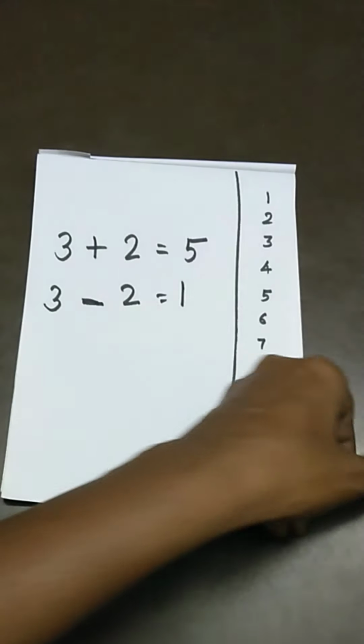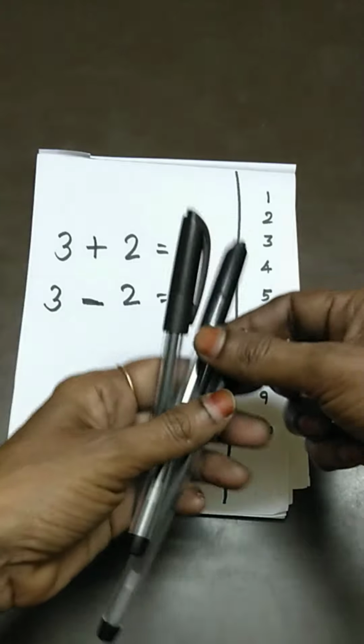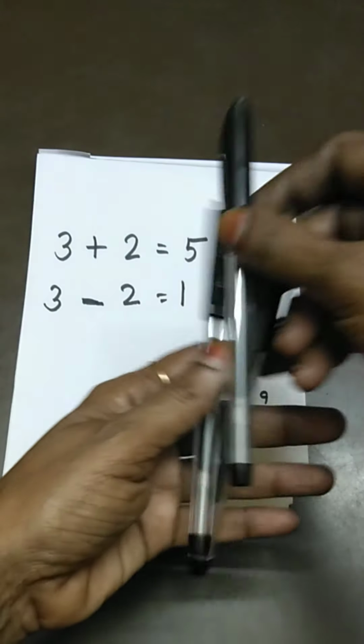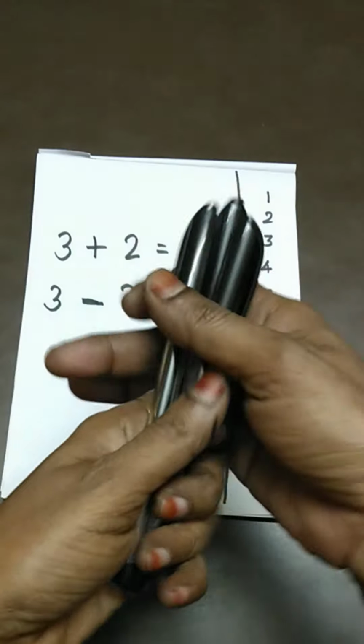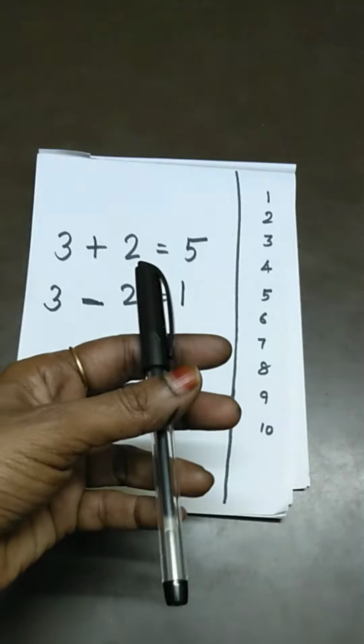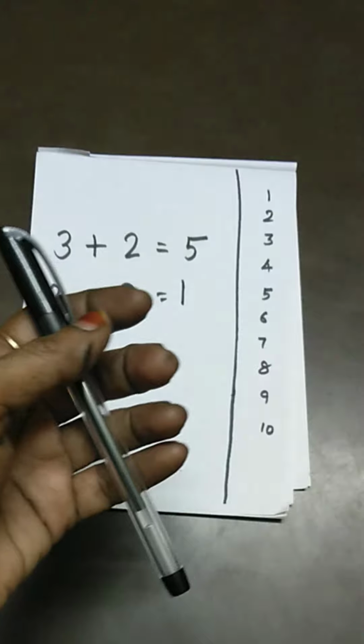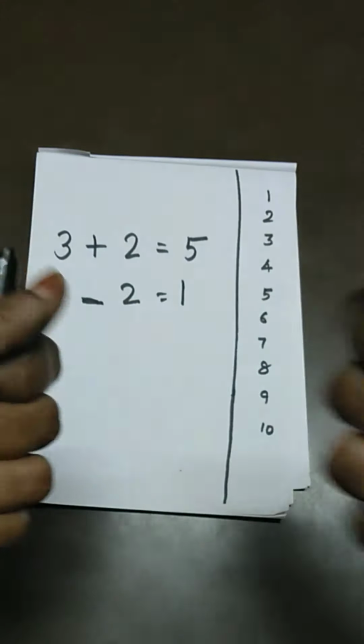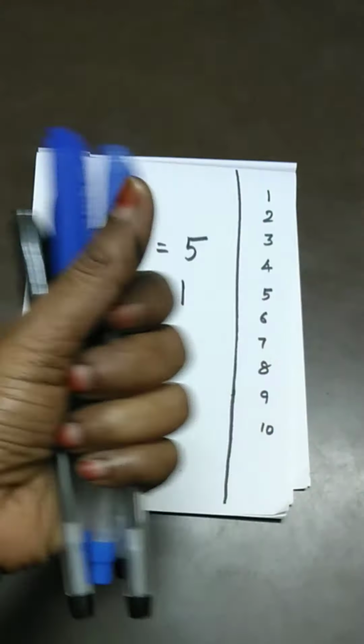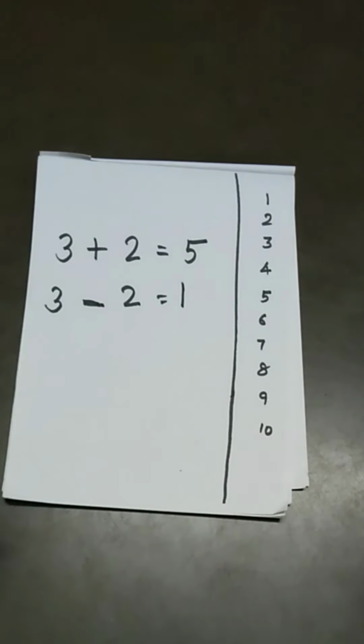So I have taken away 2 pens from the group, from the total 3 pens. First you had the big number 3, and after taking away 2 pens you have only 1, the small number. So in subtraction, you start with the bigger number and your answer is the smallest number. For addition, first you have small numbers in 2 groups, and finally you have 1 group with a large number. So this is the difference between addition and subtraction.